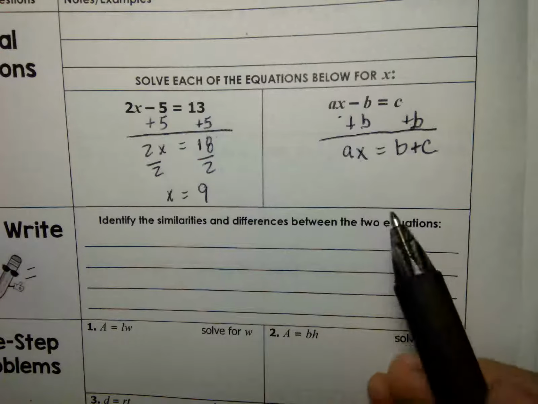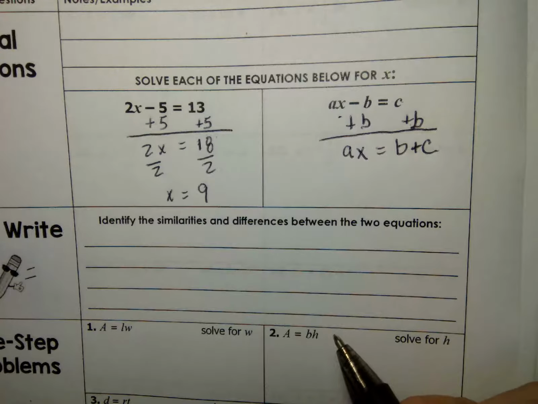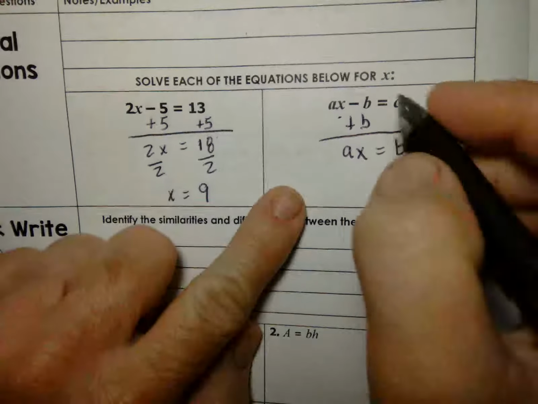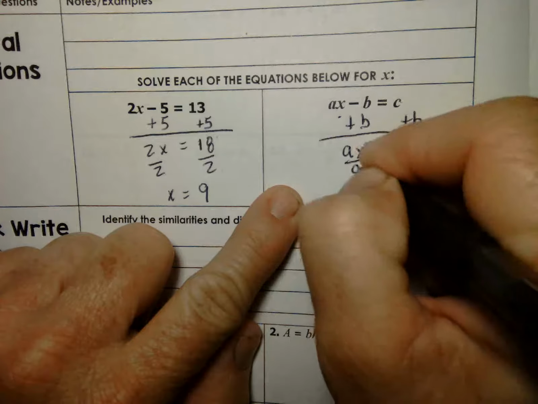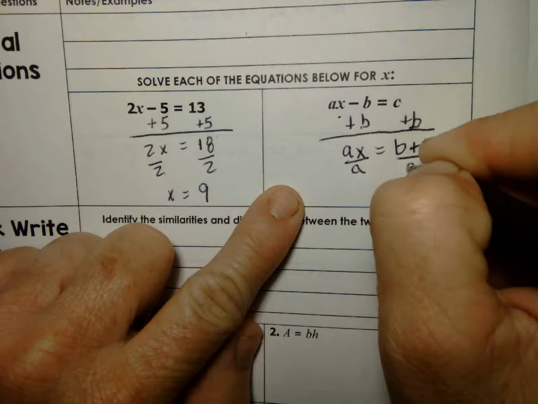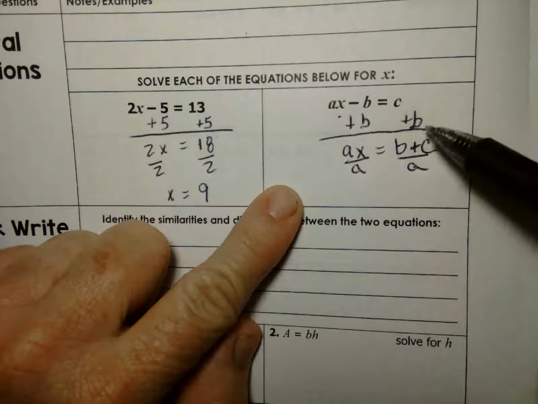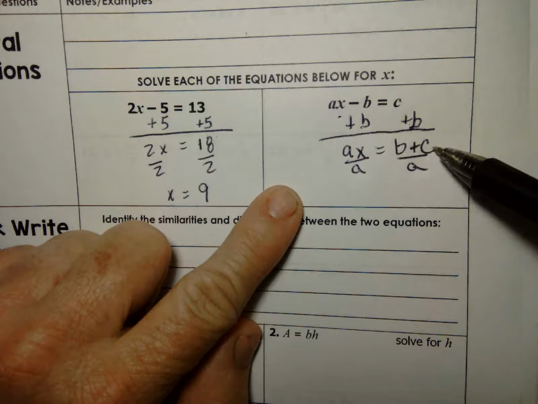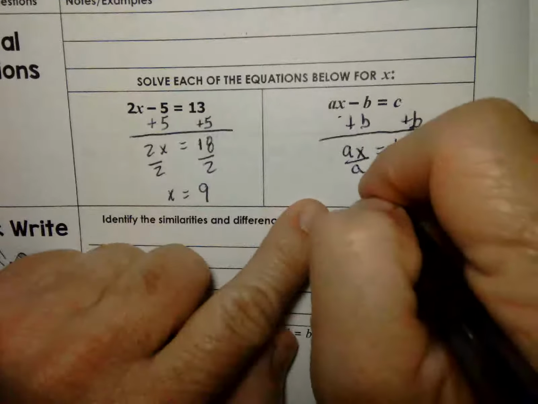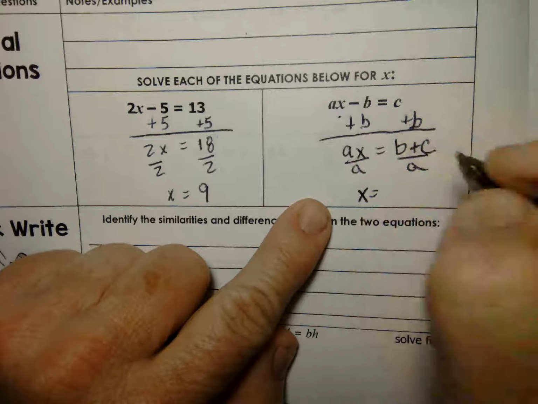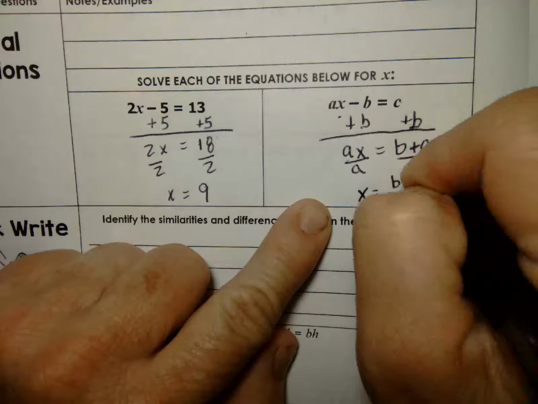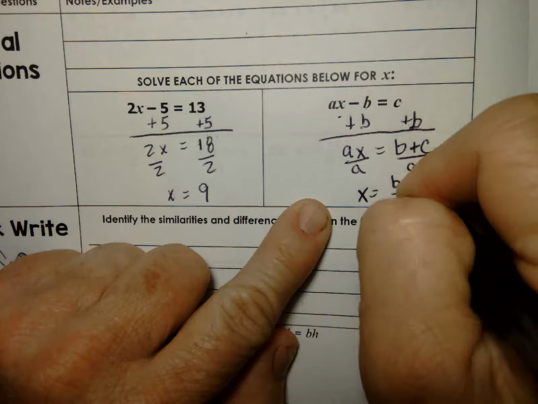So what's my next step? Yep, divide by a, divide by a. Once again, I have an a, b, and c, all different. So my final answer is b plus c, all over a.